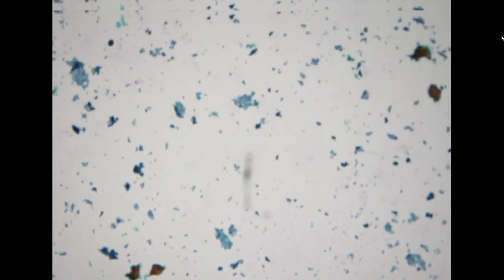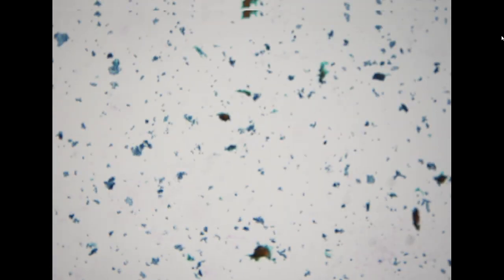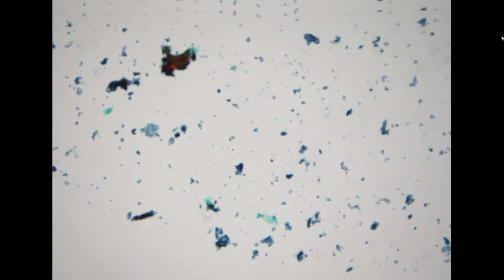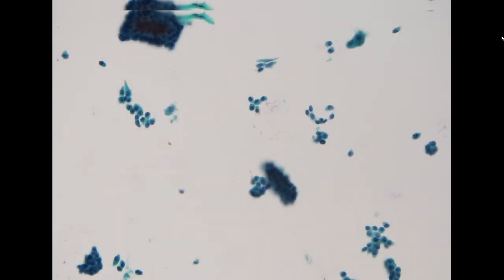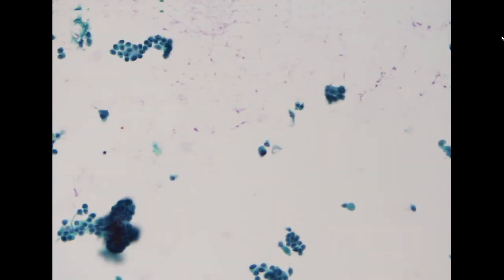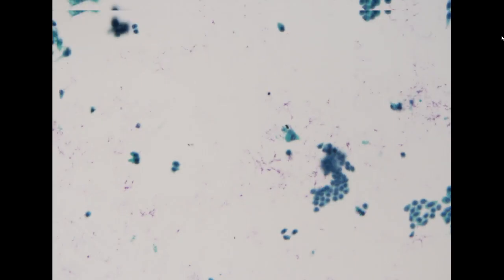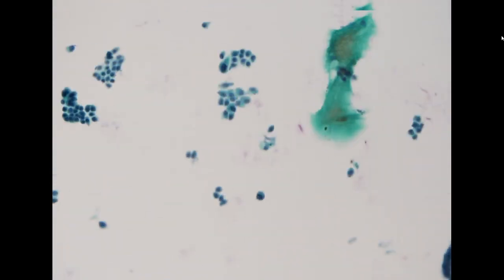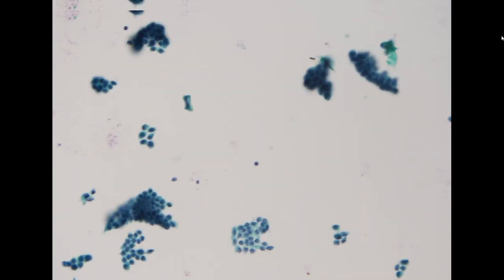Occasionally, there are some other ancillary features, including multinucleated giant cells, which are not common. In this particular specimen, I didn't see any. Rarely, we can also see psammomatous calcification, but we do not see it in this specimen as well. So these are ancillary findings. Sometimes you will see them, sometimes you won't. So this is positive for papillary thyroid carcinoma.